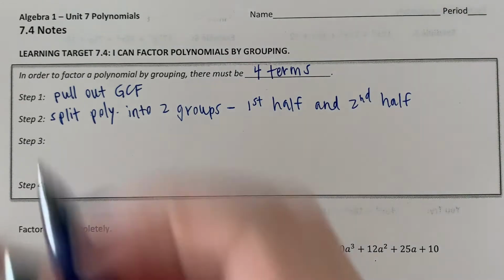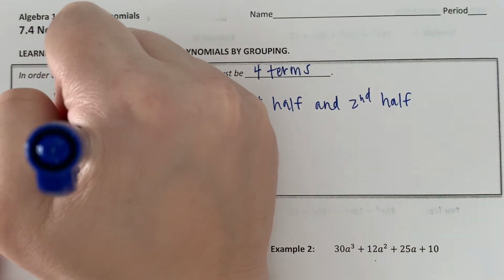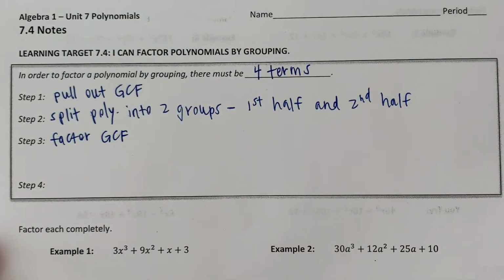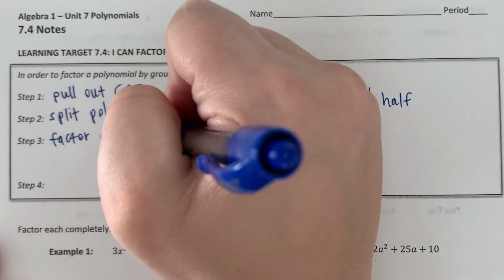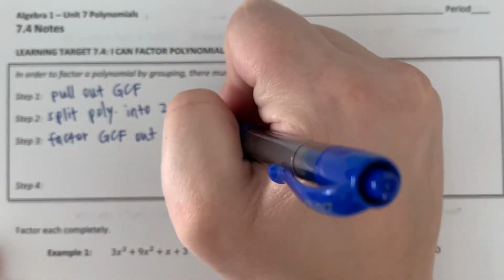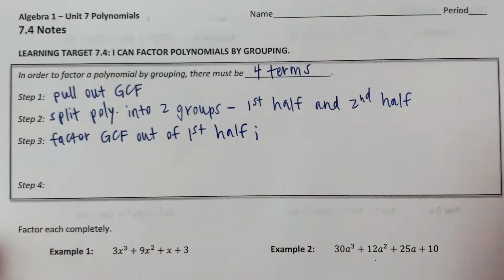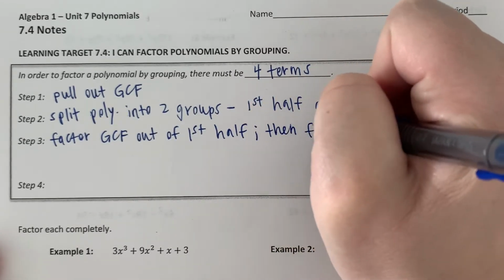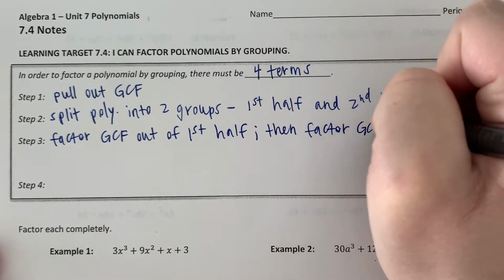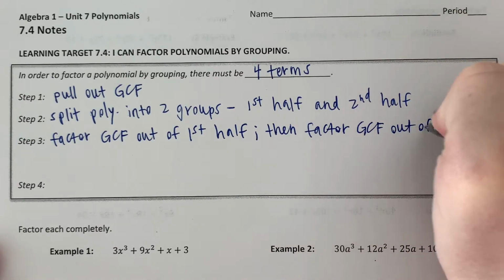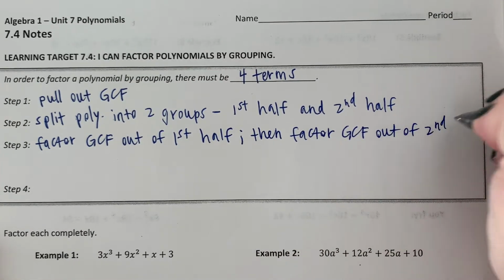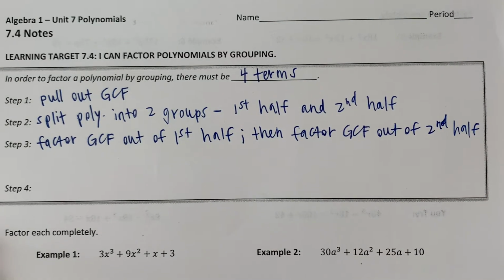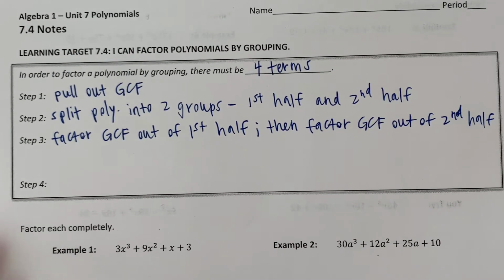Once we have it split into 2 groups, we will look at each of these groups separately. And so we will factor the greatest common factor, the GCF. So factor GCF out of first half. And then factor GCF out of second half. So we're using this greatest common factor in multiple steps here.